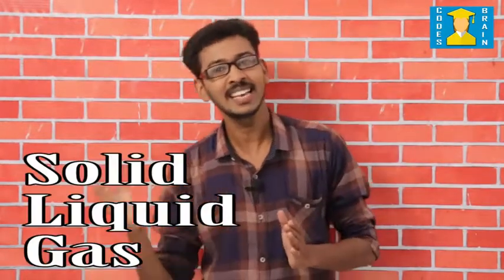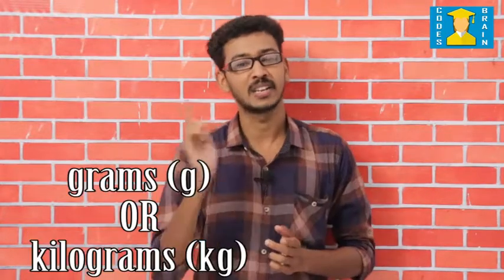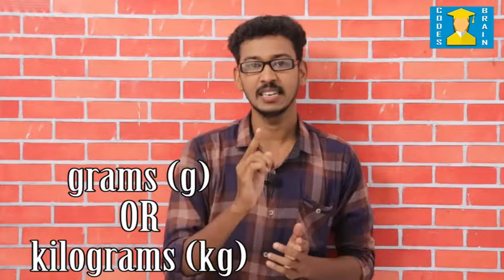Then, which are the different physical states of matter around us? They are solid, liquid and gas. Now, what is mass? Mass is a measure of the amount of matter in an object. Mass is usually measured in grams or kilograms, denoted by g or kg. Mass measures the quantity of matter regardless of both its location in the universe and the gravitational force applied to it. An object's mass is constant in all circumstances. Contrast this with its weight, a force that depends on gravity.